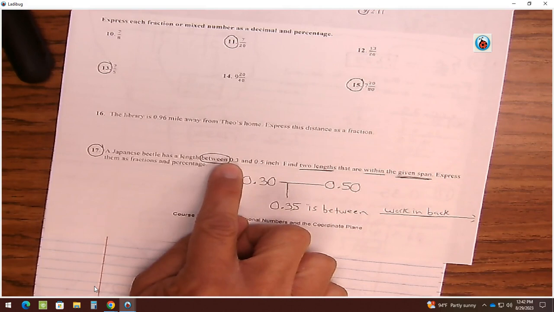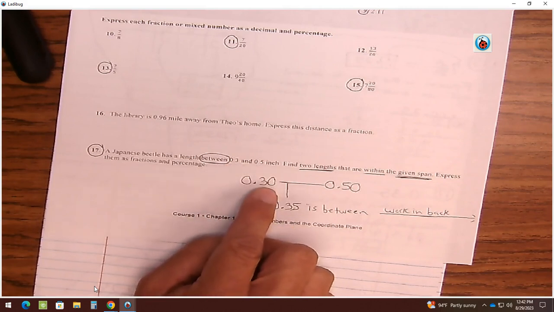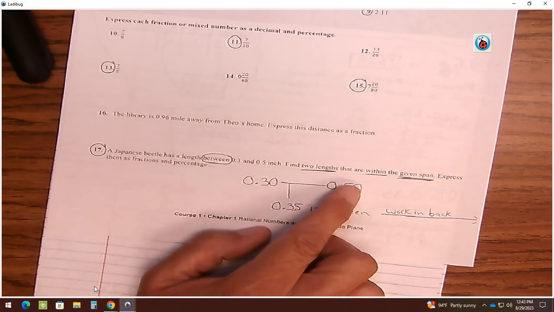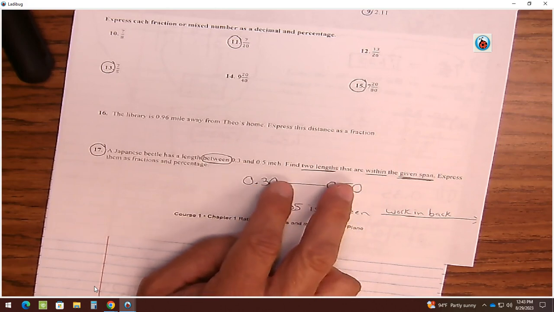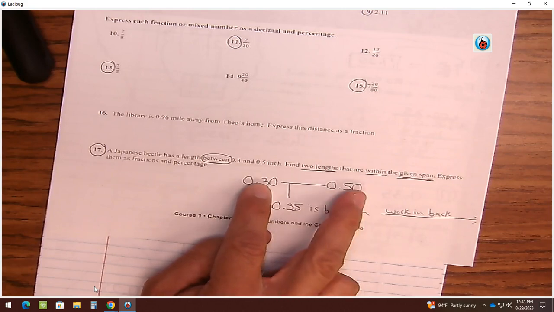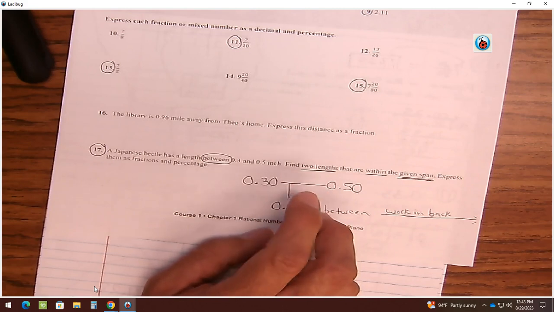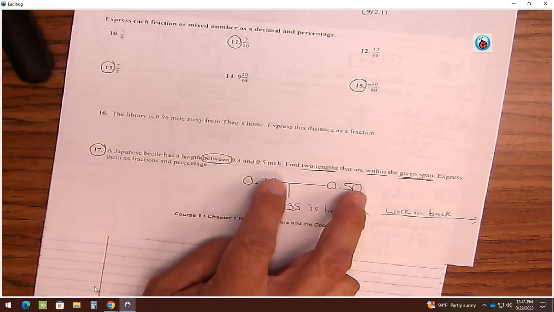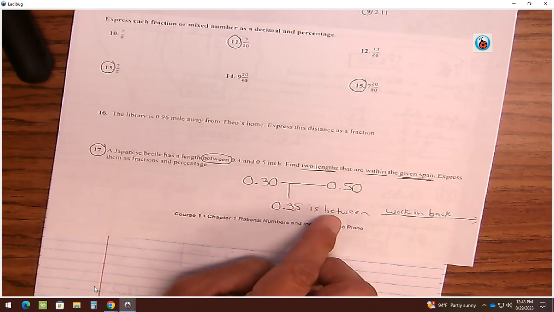So if you notice, we have 0.3 and 0.5. My first thing that I did is I added a 0, because when we make things into money, like 30 cents, 50 cents, it might be easier for you to understand who's really between these two. So what will be between 0.30 and 0.50? There's a bunch of them. 0.31, 0.32, 0.33, 0.49, 0.40, 0.35. There's a bunch of them. I chose 0.35. That's between.